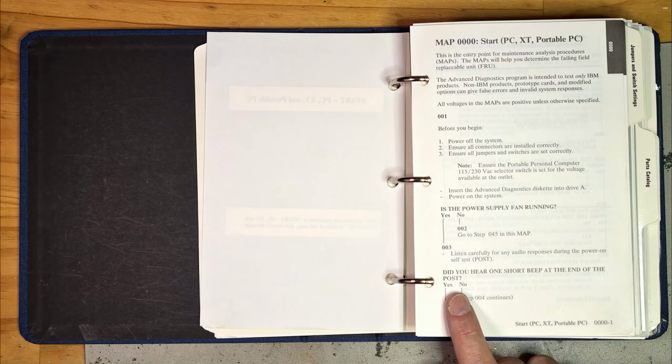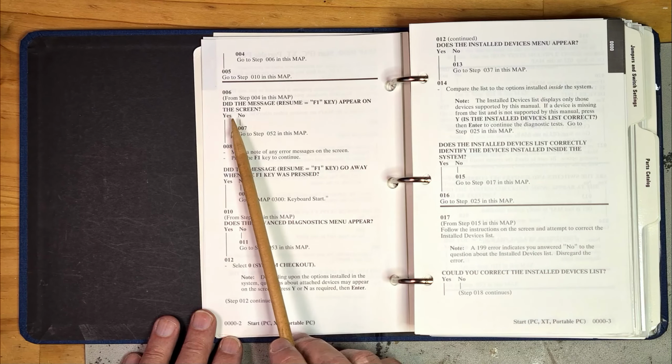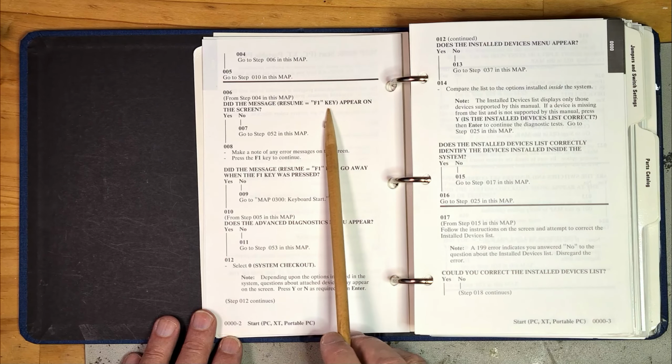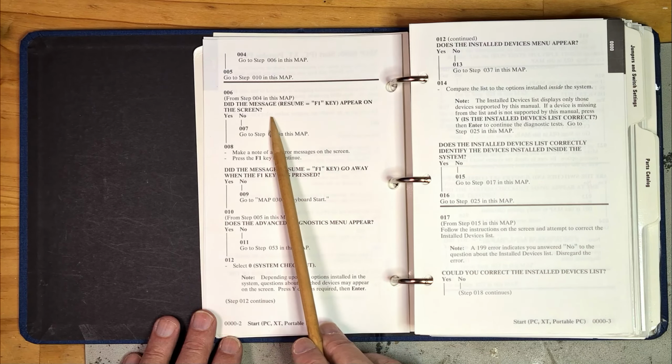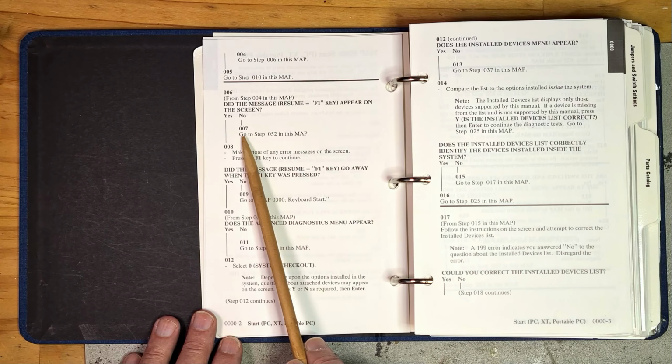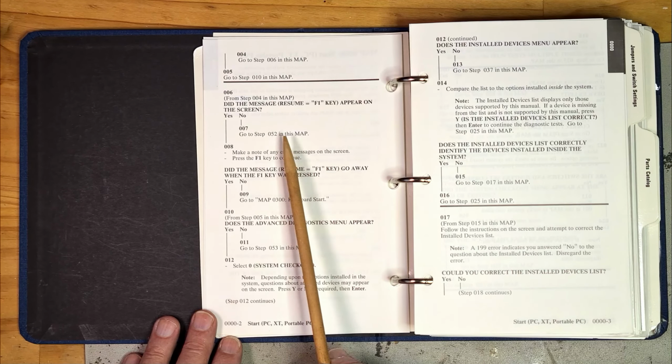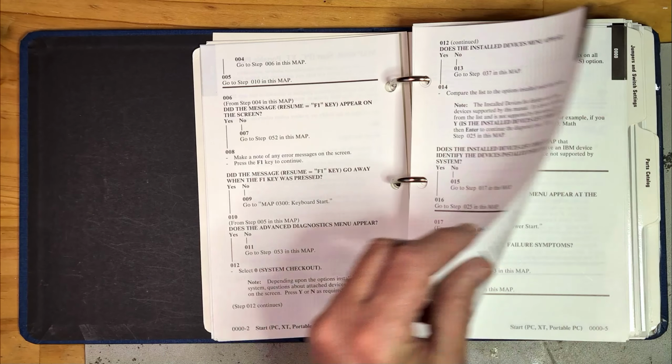Did you hear one short beep at the end of the POST? No, we did not hear that. So we continue in step 4. Step 4 says go to step 6. Well, we go to step 6. Did the message resume F1 key appear on the screen? No, we did not see that. Then we fall out to 007, which says go to step 52 in this map. So let's go to 52.